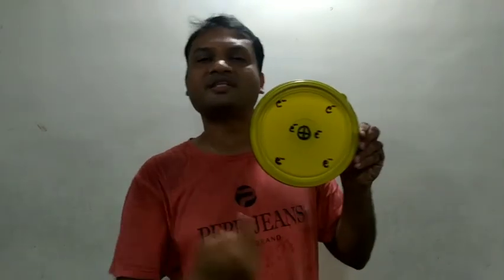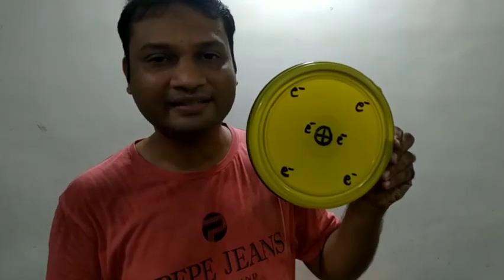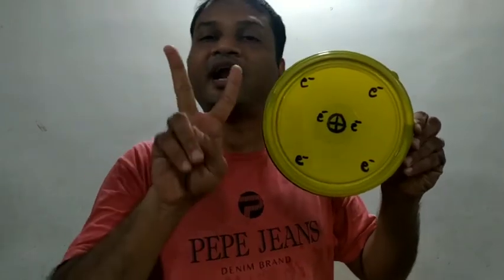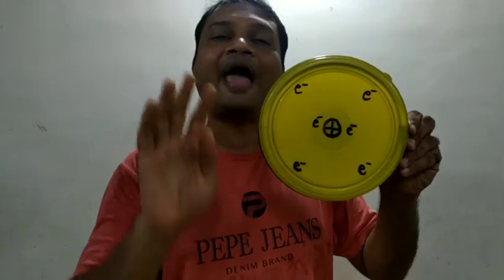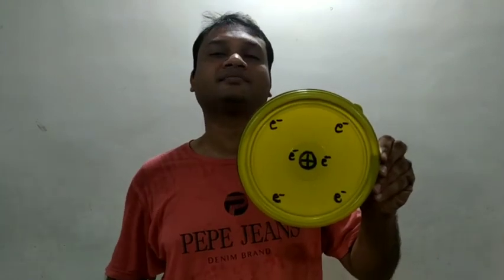So suppose this is a carbon atom. It has a positively charged nucleus at the center. In the first shell, which is the K shell, there are 2 electrons. In the second shell, which is the L shell, it has 4 electrons. Carbon atom is relatively a small atom. It has only 2 shells, the K shell and the L shell.